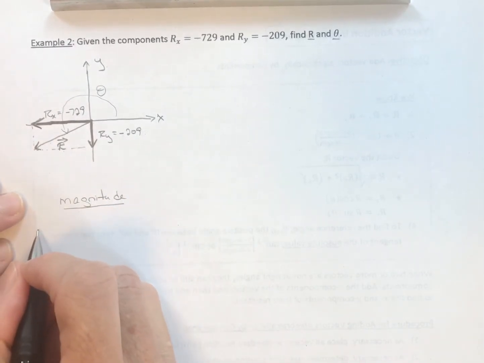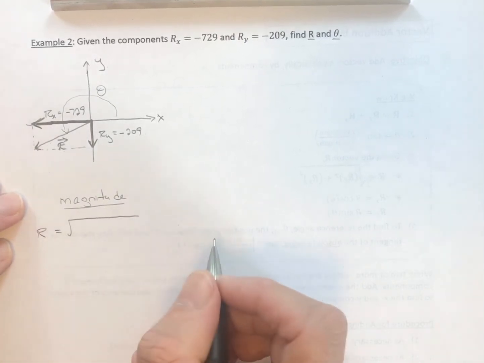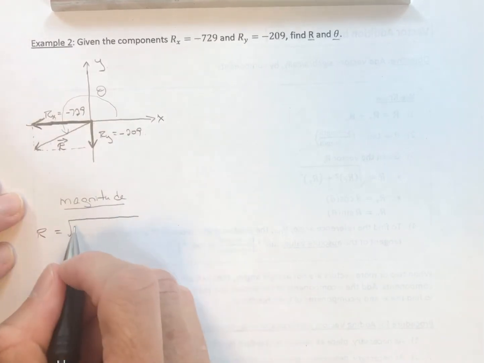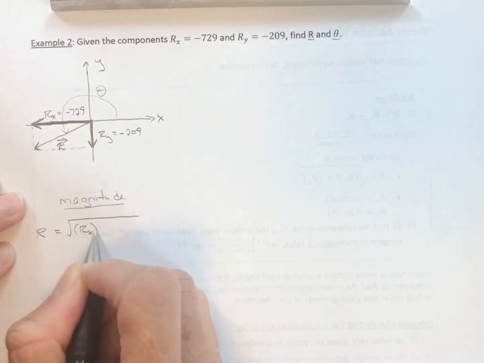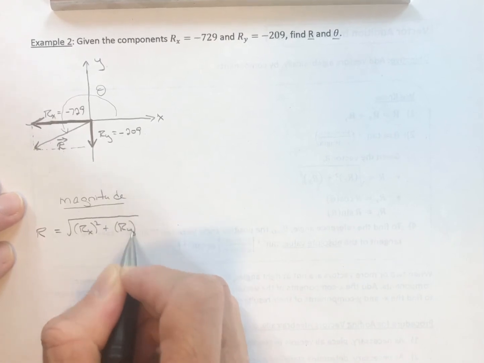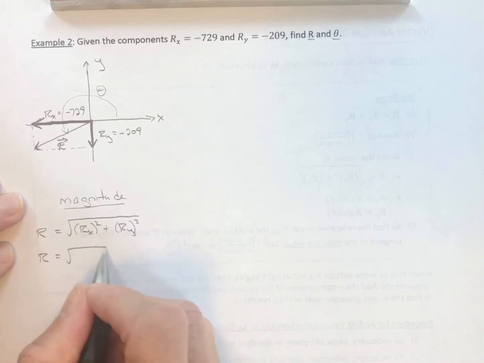Well, we know that the magnitude of our resultant vector is equal to the square root of leg squared plus leg squared. Well, our legs are r sub x and r sub y. So r sub x squared plus r sub y squared. And let's just continue on to do some substitution.